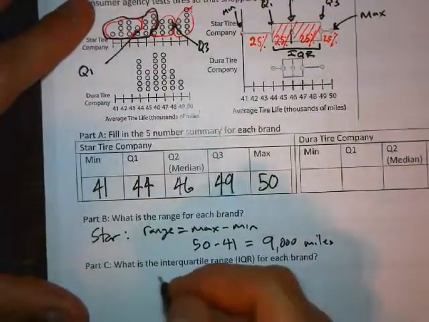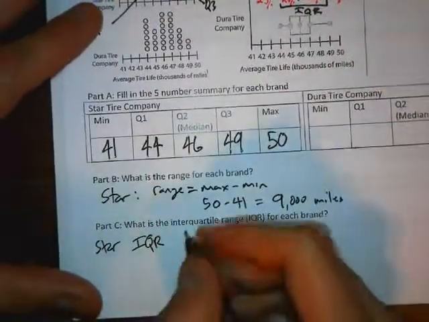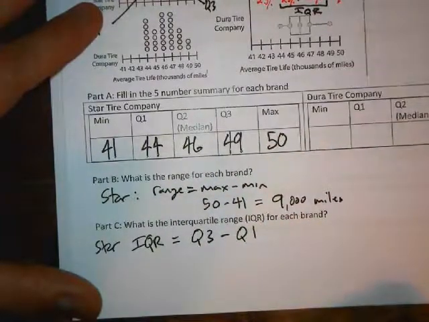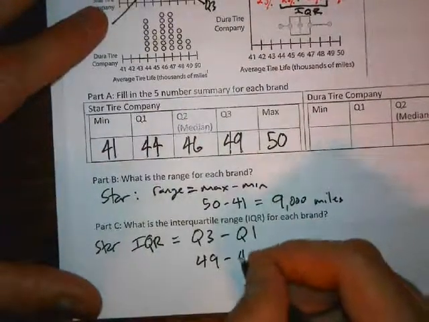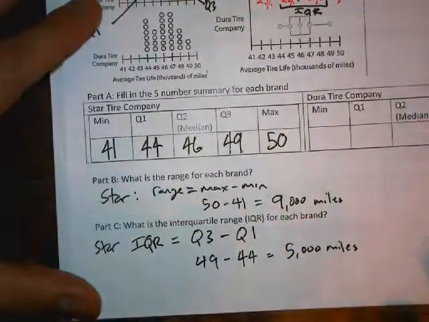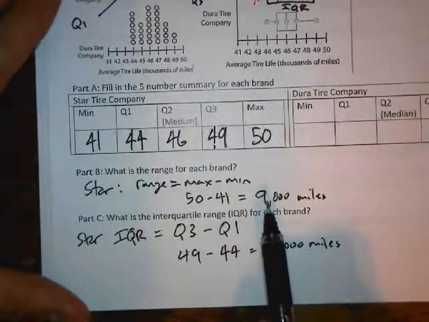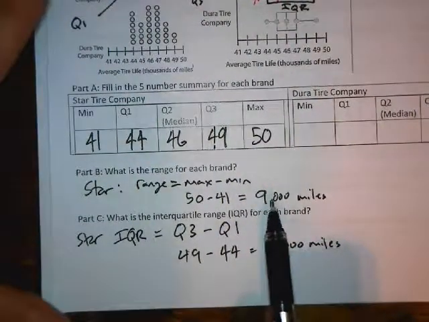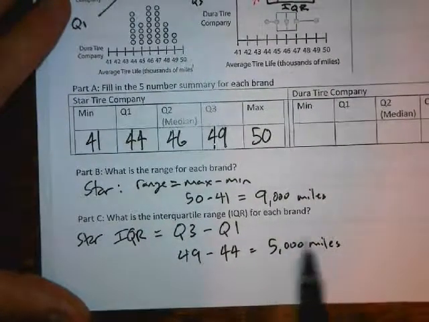So the IQR for Star, the IQR is going to be equal to Q3 minus Q1. So Q3 is 49 minus 44, which is 5,000 miles. So we know that Star varies by 9,000 miles over all the tires, from its greatest to its shortest lived. And in the middle part, most of the tires, 50% of the tires, are only going to vary by 5,000.